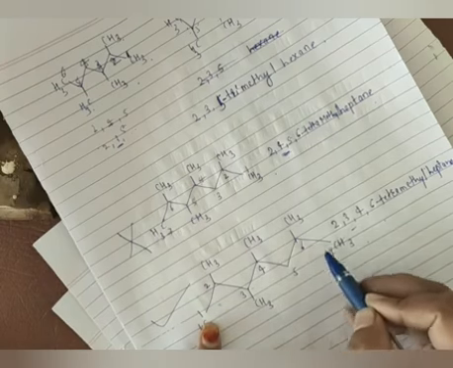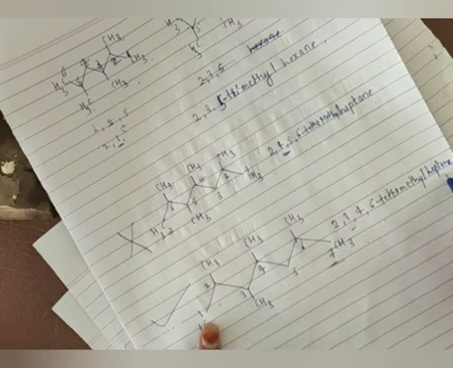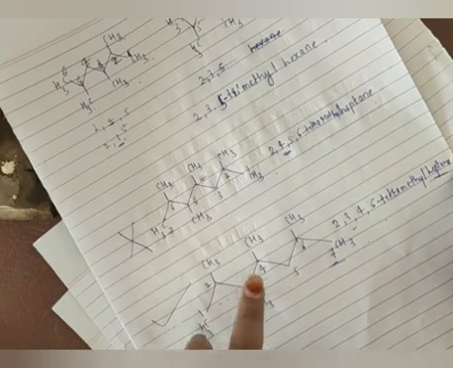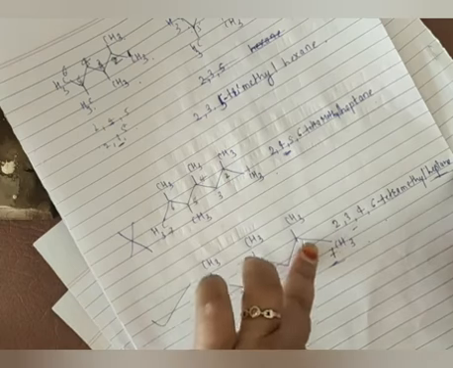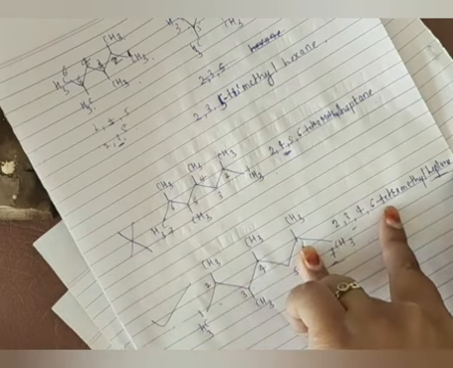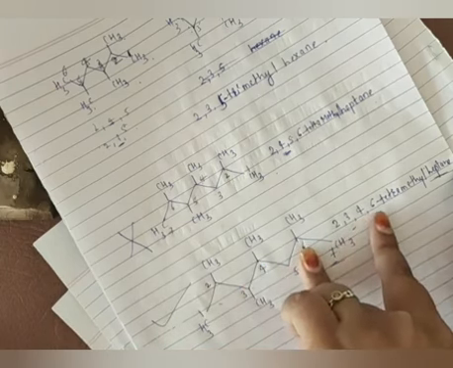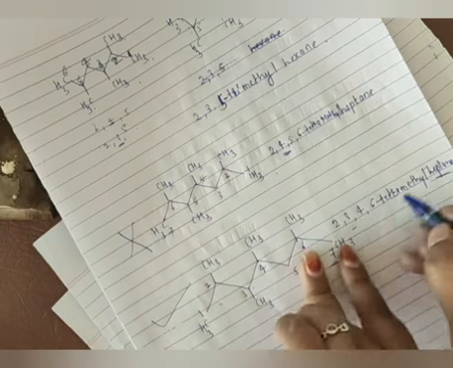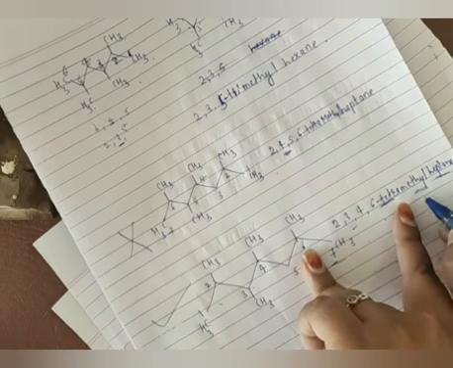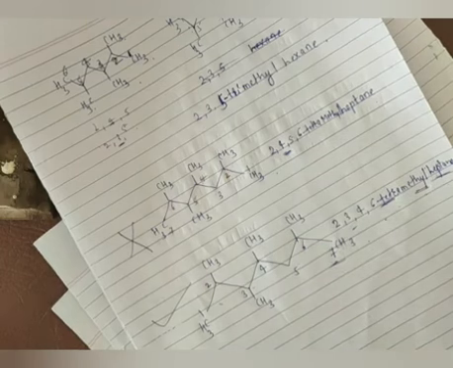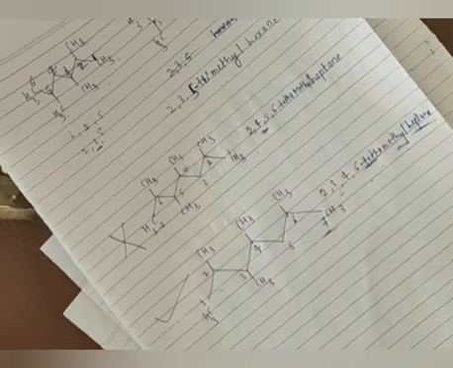1, 2, 3, 4, 5, 6, 7. So for the 7 carbons we have to use heptane, and for the second, third, fourth and sixth carbon atoms we have 2, 3, 4, 6. We have 4, so we have to mention tetra, and we have methyl group: tetramethylheptane. So this is your second rule.